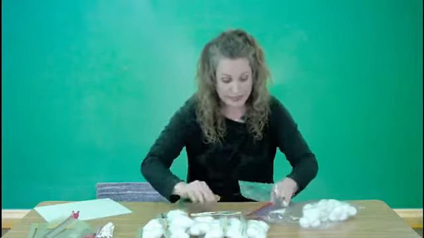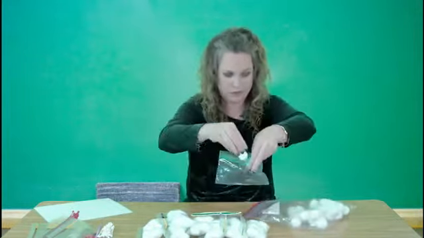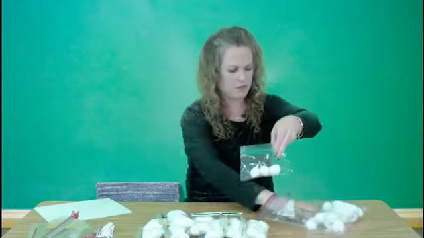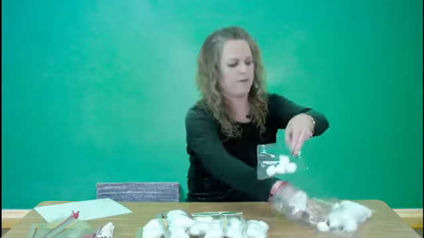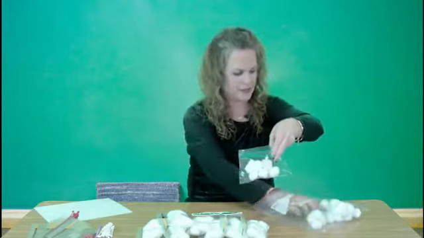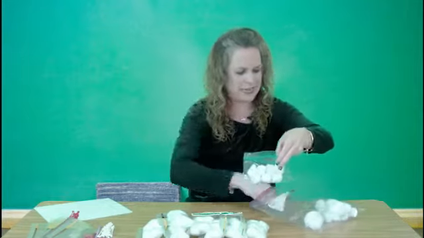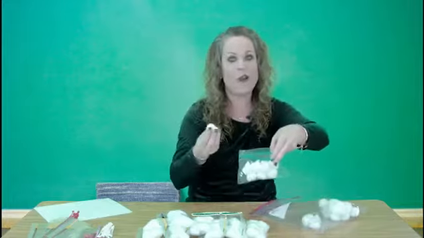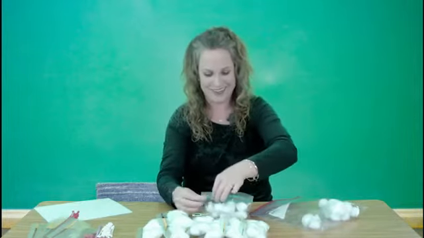I have 2 bags left, so I must be getting close. 1, 2, 3, 4, 5, 6, 7, 8, 9, and you know it, 10.